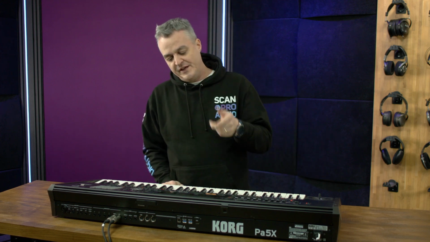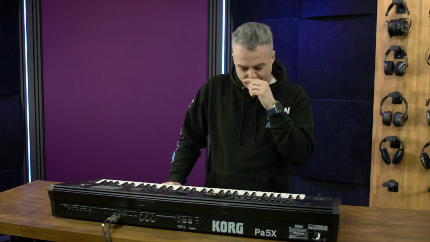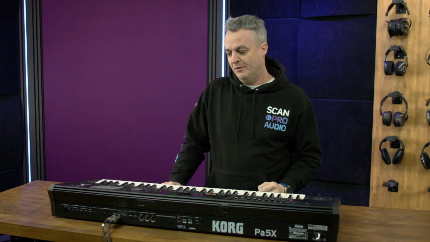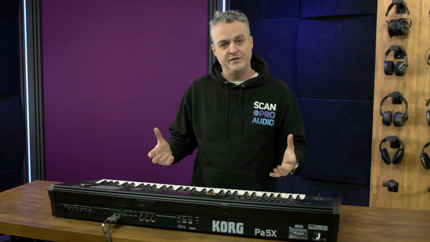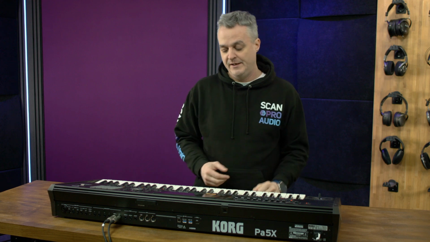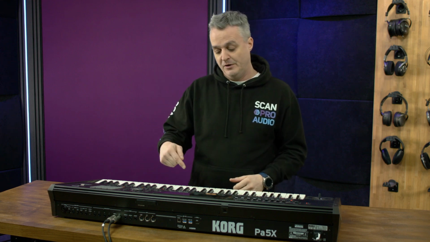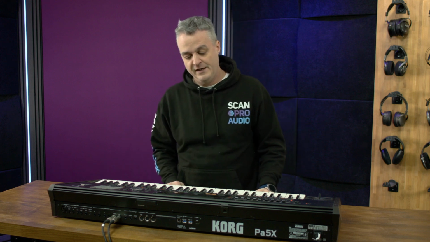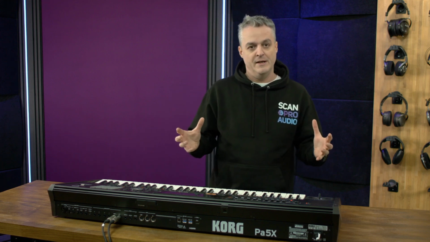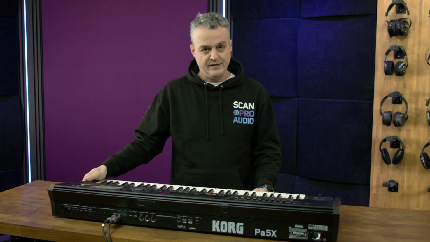Now, the other thing you can do is people have asked me, can this keyboard do it? And unfortunately, at the moment, the answer is no. And that is when you are saving a songbook entry. So what we would normally do is set the keyboard up as we want it. We would then save it as a songbook. If you want to know how to do that, check our earlier video that we have on all about the amazing songbook feature on Pa5X.